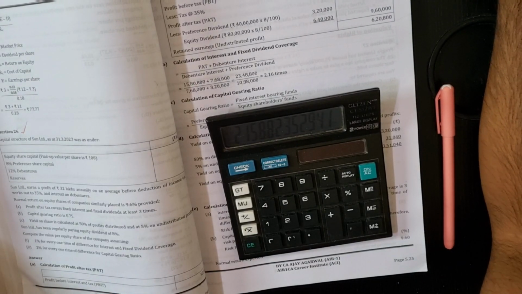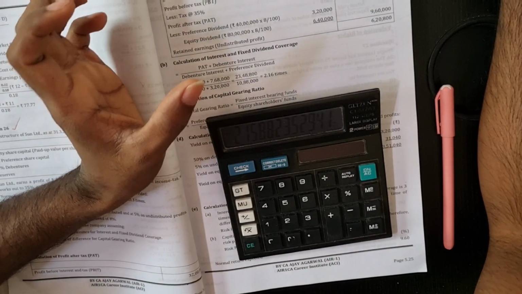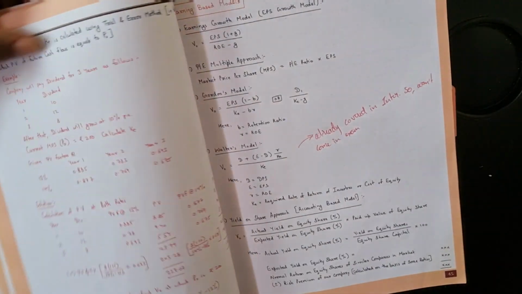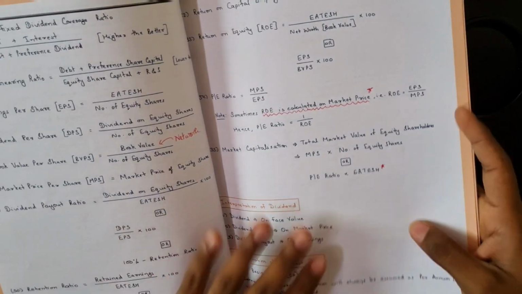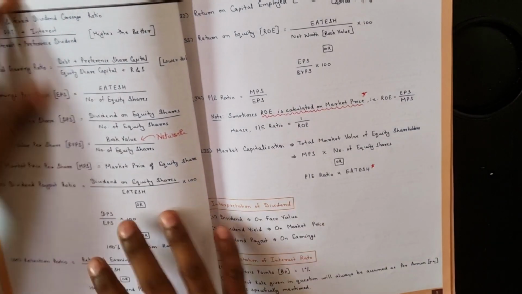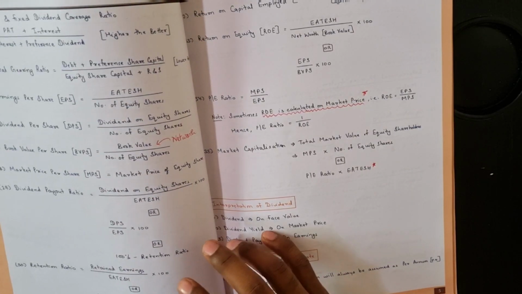It is also in the ratio chapter. If you see, it is in the basics of Ajay Agarwal's concept book.